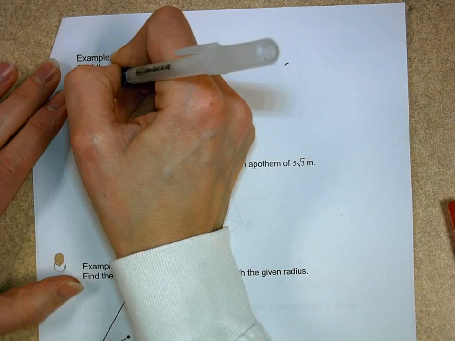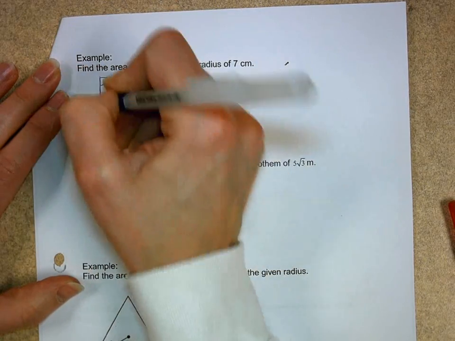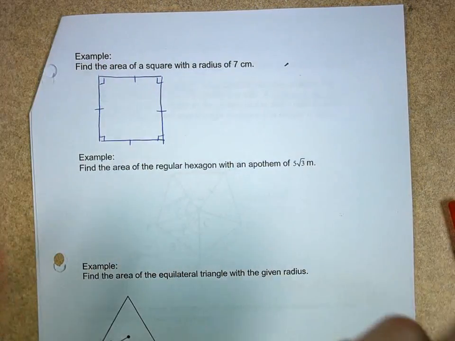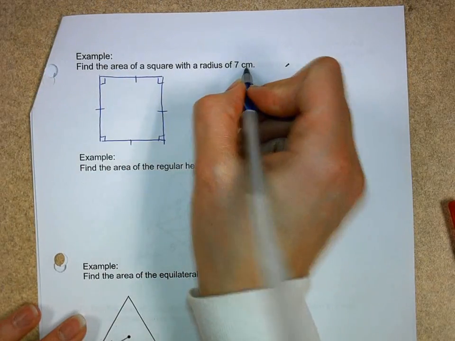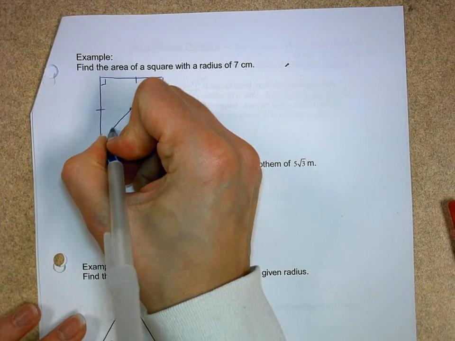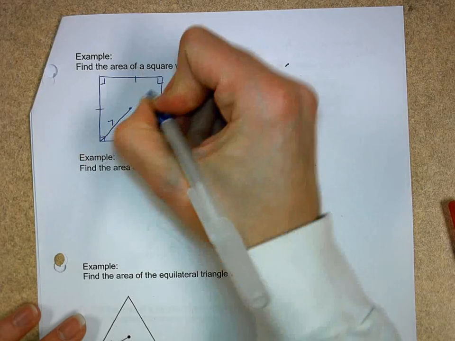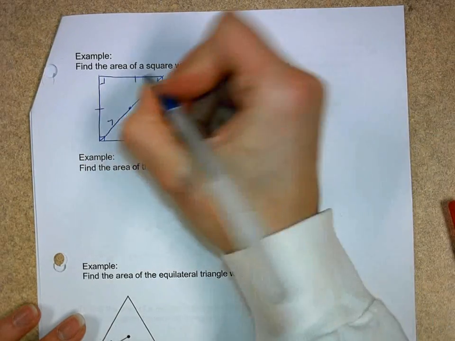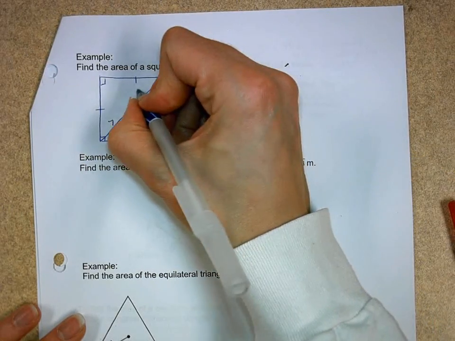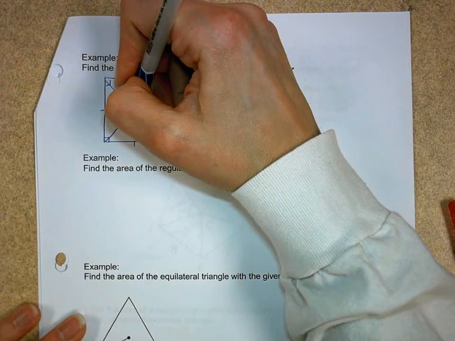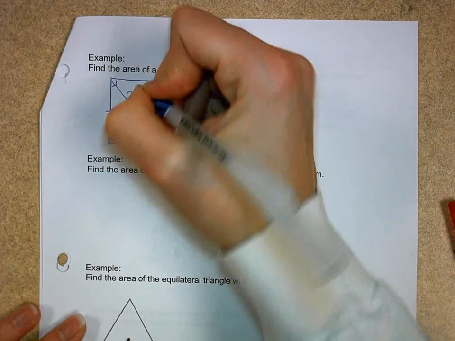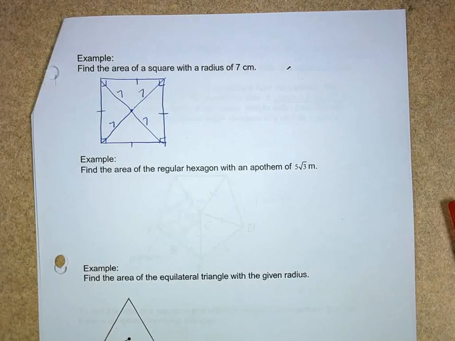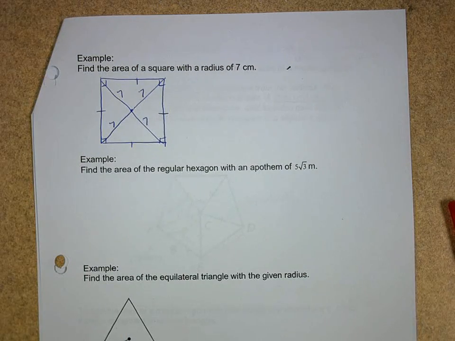So here's our square, right? All the sides are the same. And it tells you the radius, it's the area of the square with the radius of 7. So if I draw that in, that's 7 centimeters. But okay, here's the other radius. How long is that one? 7. Isn't that the same with the other diagonal? The diagonals bisect each other, so those make the radii of it.